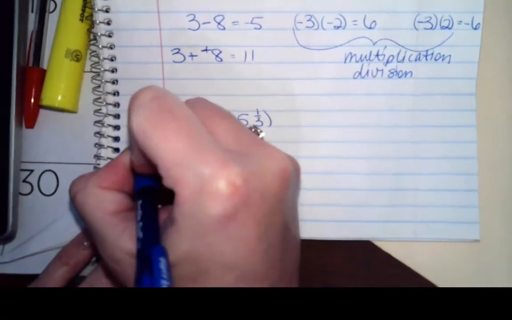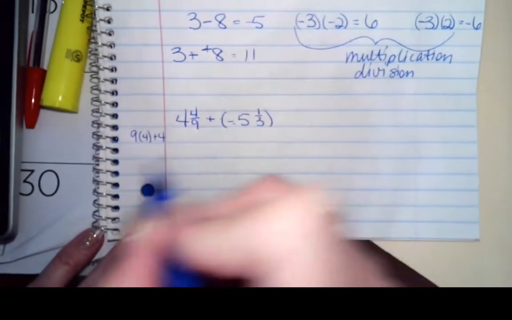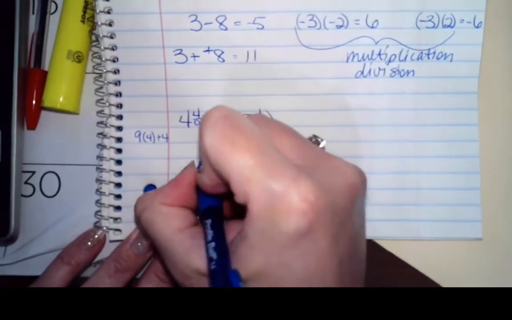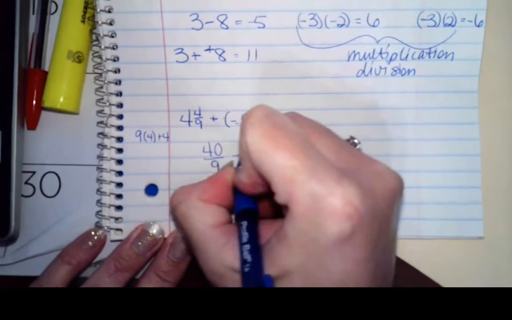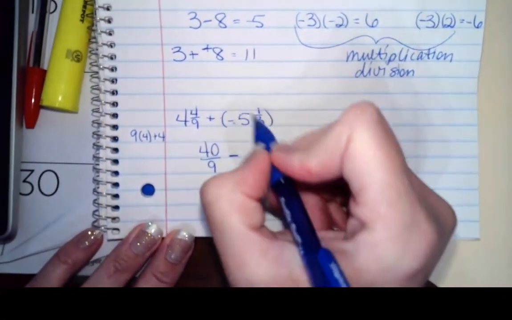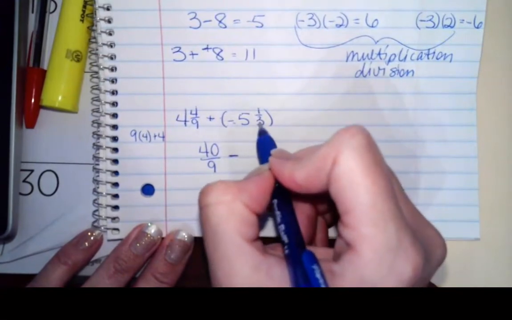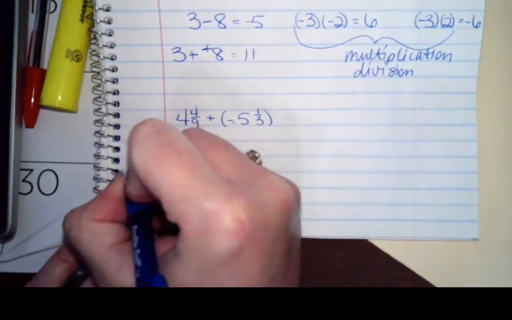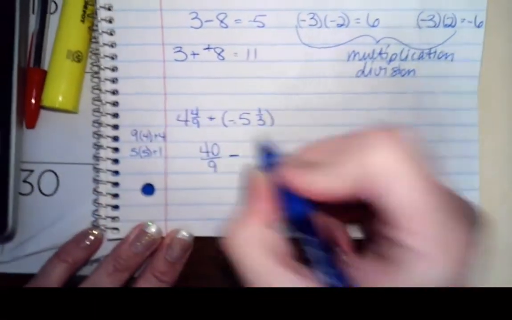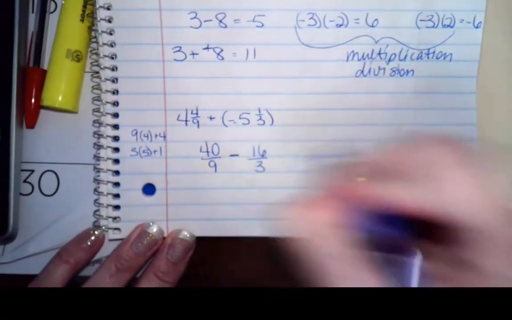So 9 times 4 plus 4 gives me 40 ninths minus, and then I have 3 times 5. I've already taken care of that negative, so I've just got 3 times 5, and then plus 1 is 16, so I got 16 thirds.